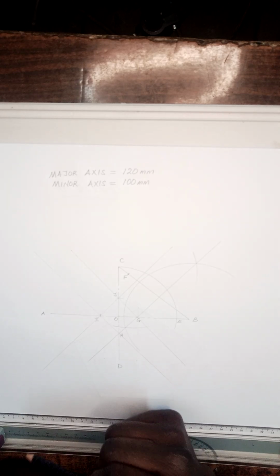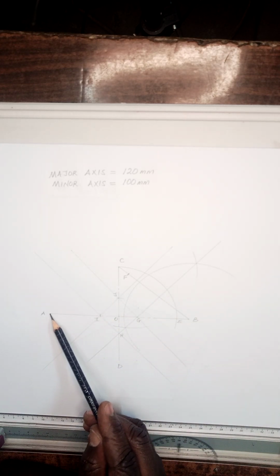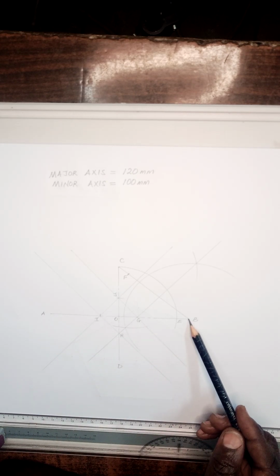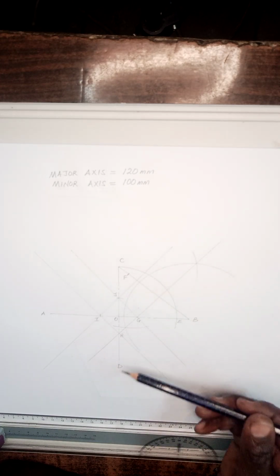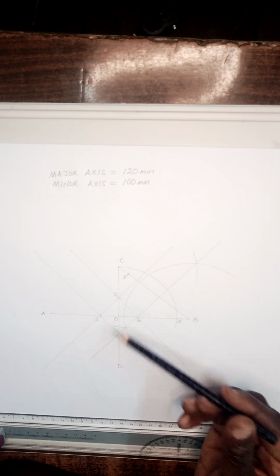So this is what is going to happen. Remember that the ellipse that we're going to come up with will pass through A and also through B. The same ellipse will also pass through C and D using these 4 points or these 4 centers. So here we go.